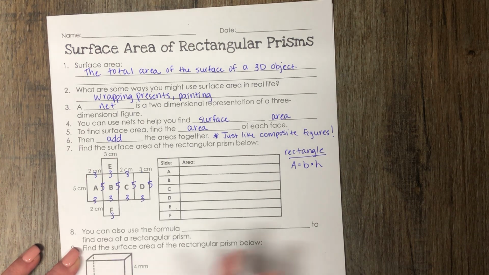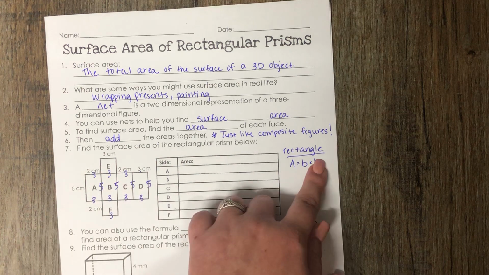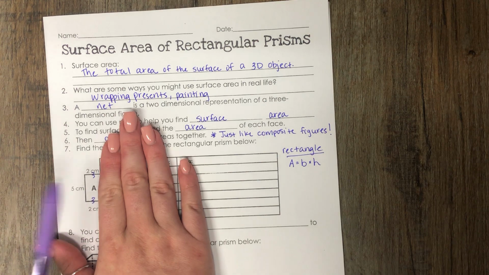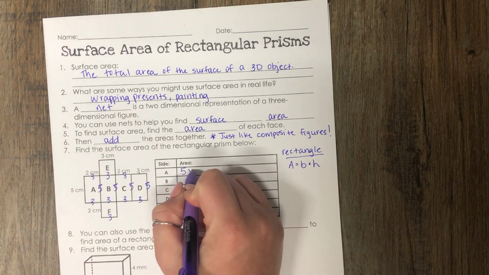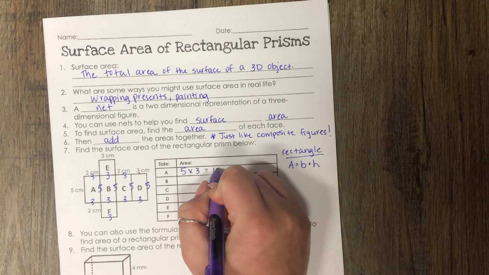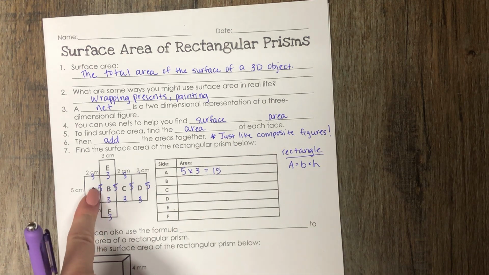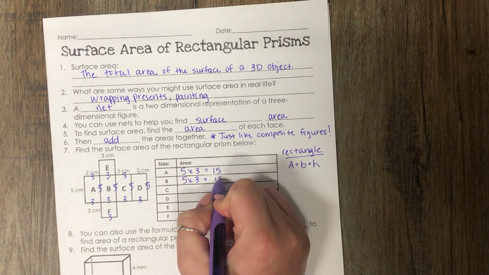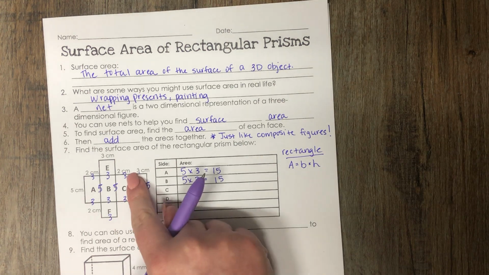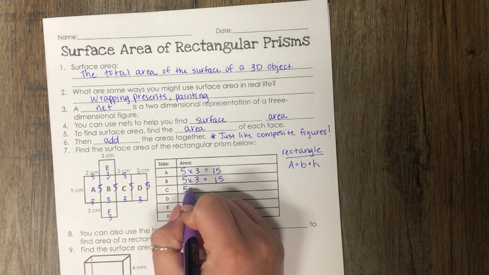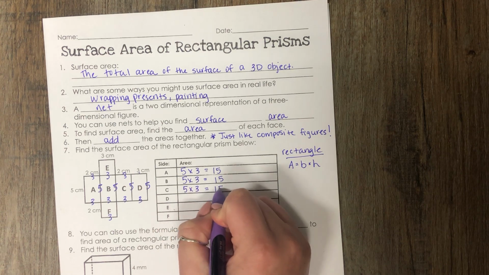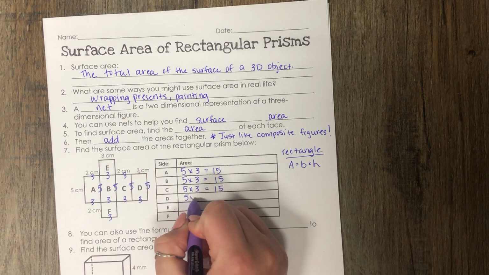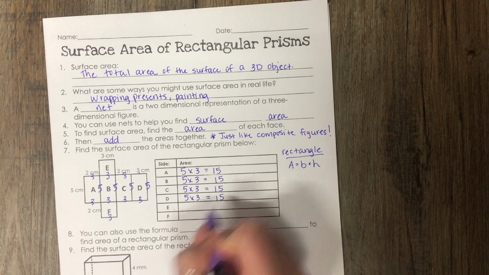Okay, so we're going to start with A, and it is a rectangle, so we know it's base times height. And if you need to cover it up, you can. And you can see that it's going to be 5 times 3. So 5 times 3 should give you 15. Then B is going to be the same thing, 5 times 3. C is the same size, and if you look at it, 3 and 5 again. So 5 times 3 is 15. And one more time for D, it's 5 times 3 again. So 5 times 3 is 15.